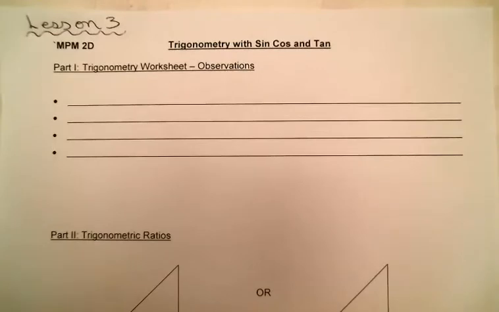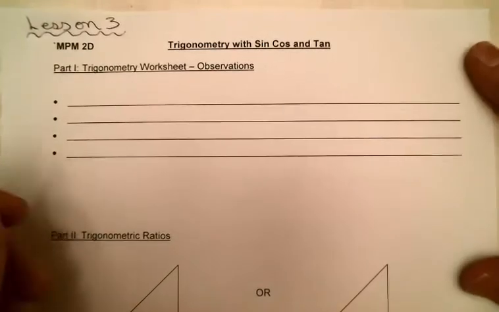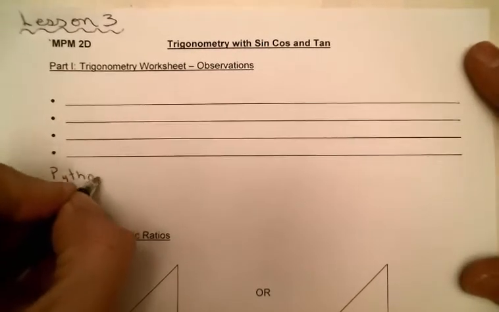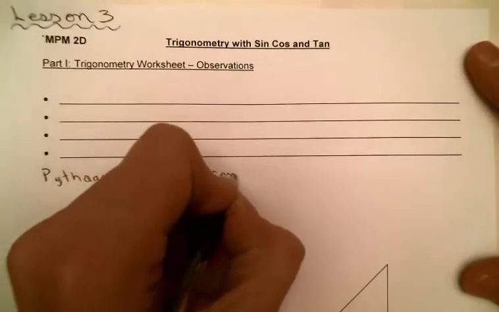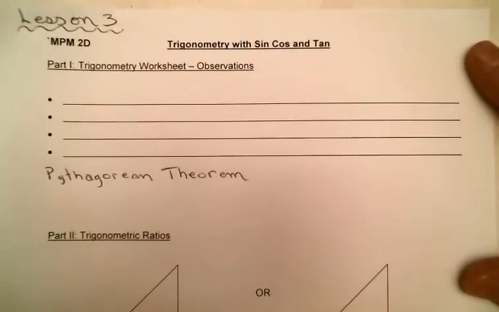First off though, I'd like you to recall the Pythagorean theorem because we are going to need it. So the Pythagorean theorem is as follows. Okay. It has to do with triangles, and they're very specific.